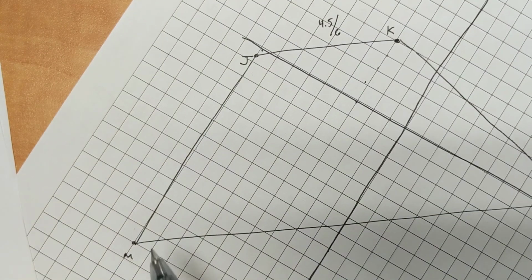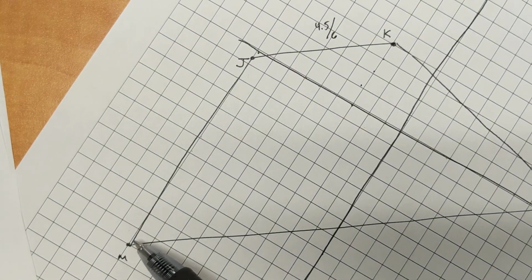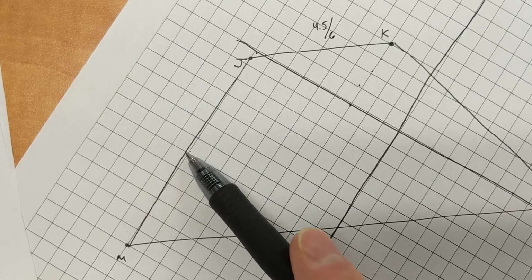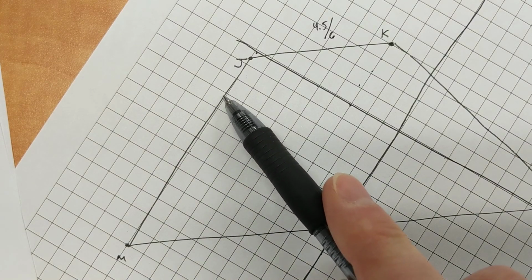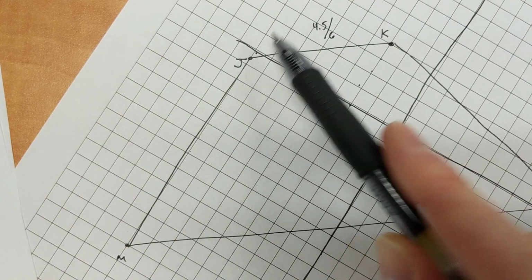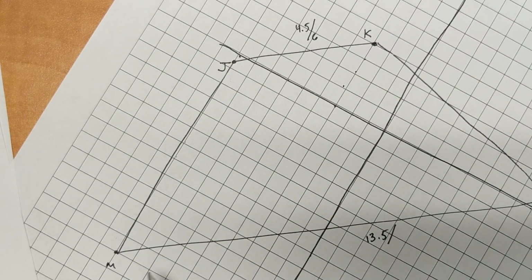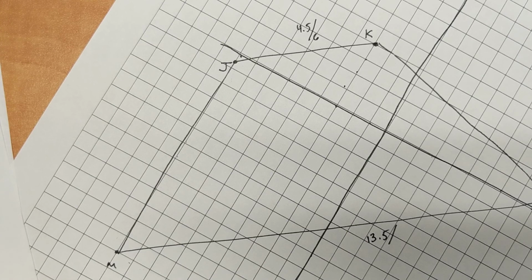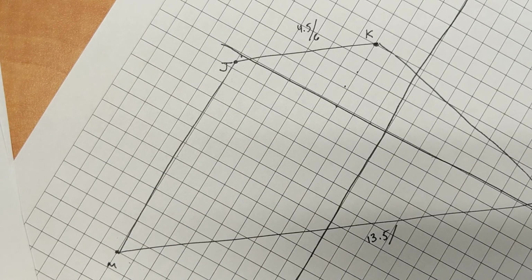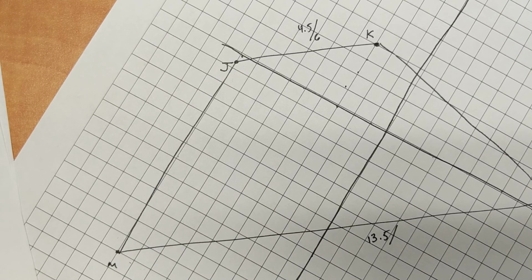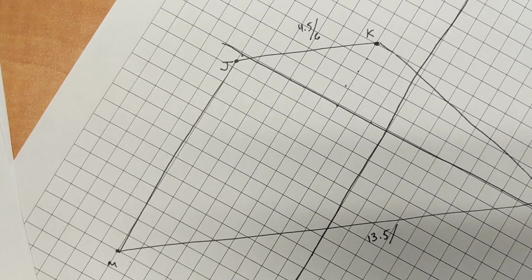Down here, this is 1, 2, 3, 4, 5, 6, 7, 8, 9, 10, 11, 12, 13.5 up. And over, 1, 2, 3, up to 17.